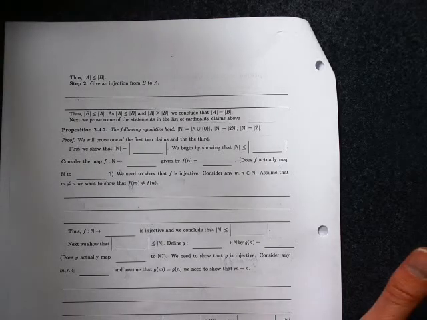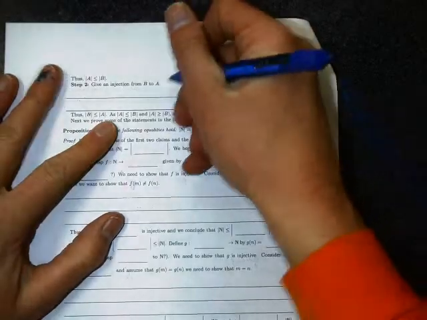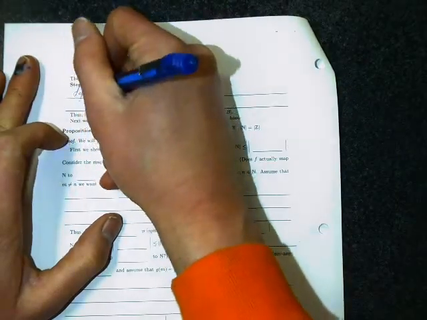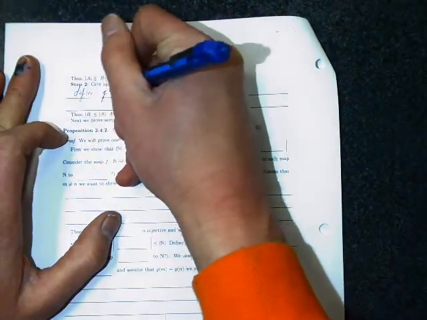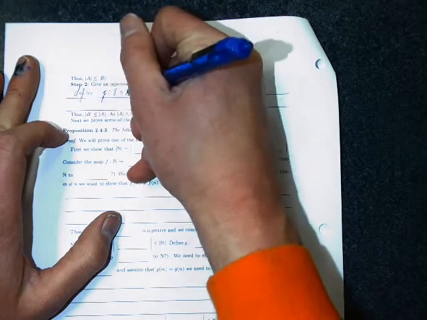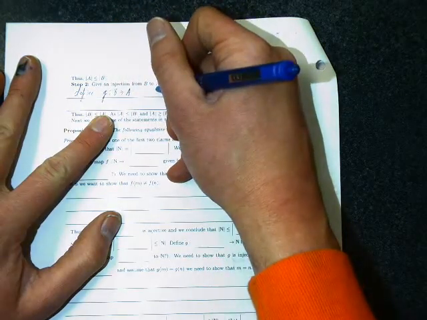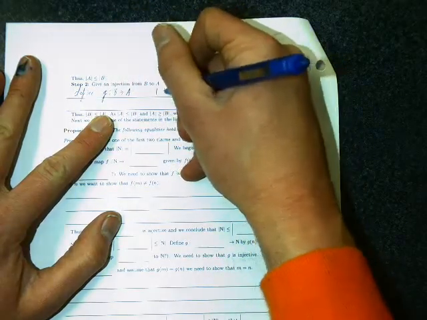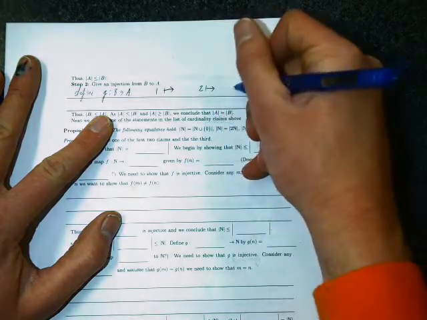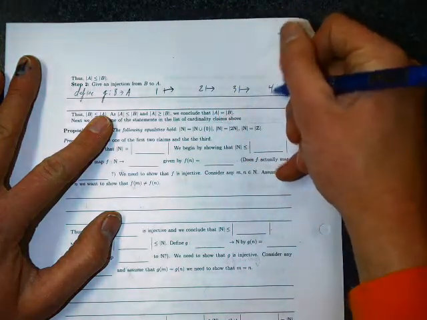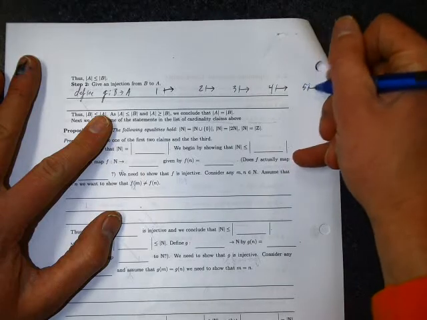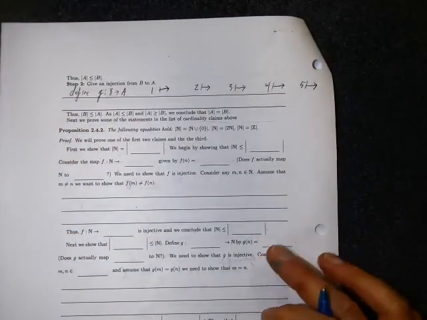Maybe that helps. So, let's define g from B to A. Let's see. 1, 2, 3, 4, 5. Those were elements of B, right? Would g equal f inverse? It could. That function does have an inverse.